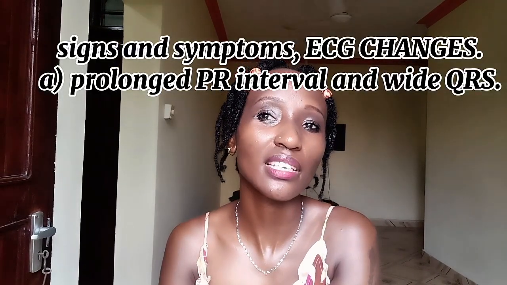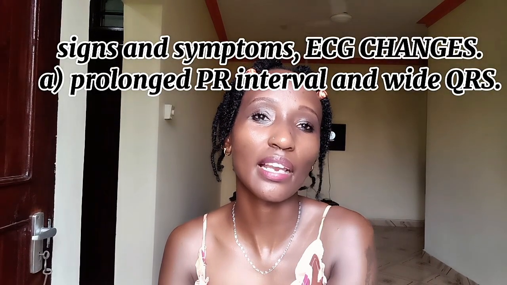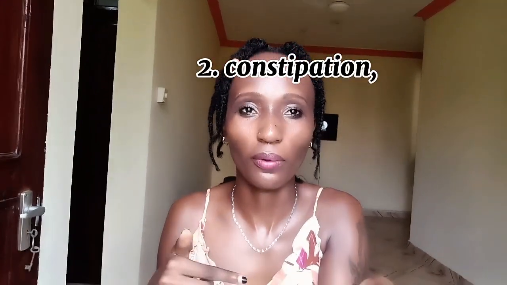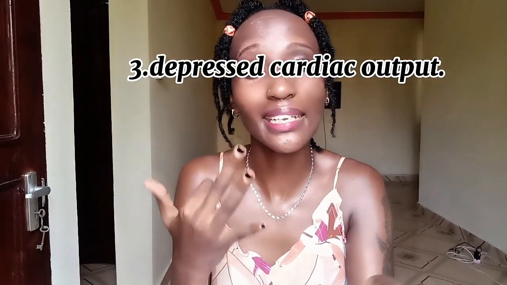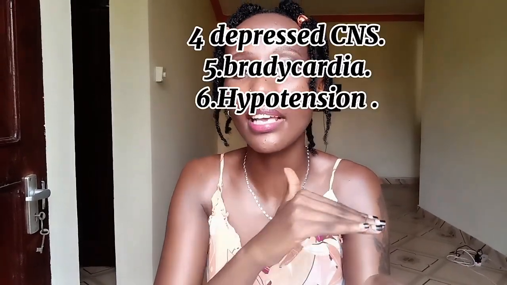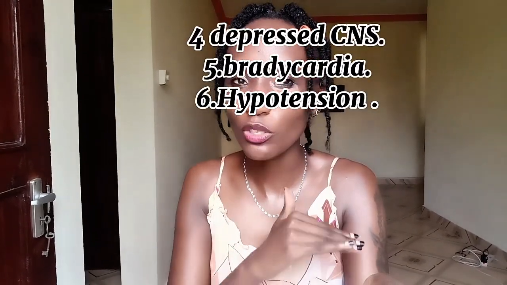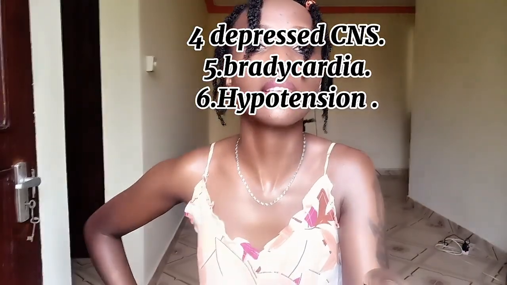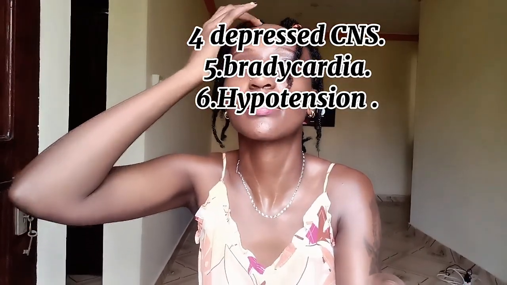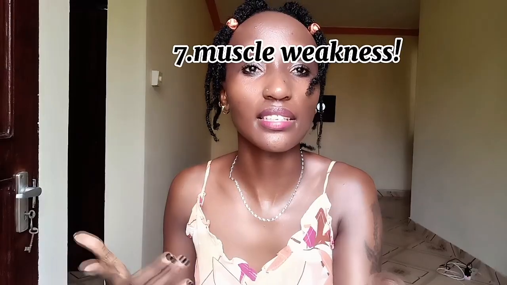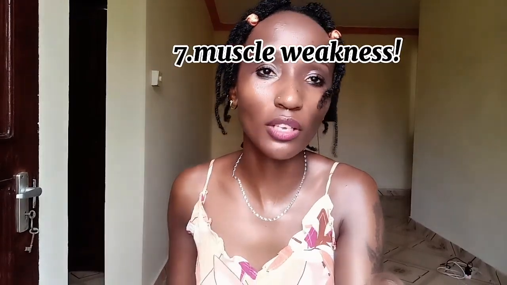Also, this patient, just the opposite of what was happening in hypomagnesemia, is going to have constipation, because now the bowel sounds are not active. You're expecting hyper. No, it's going to be the reverse now. These patients have depressed cardiac output, they have depressed CNS, they have bradycardia, they have hypotension. Everything is so much in the low. See how patients in hypomagnesemia had increased neuromuscular excitability. These ones have a lot of muscle weakness.